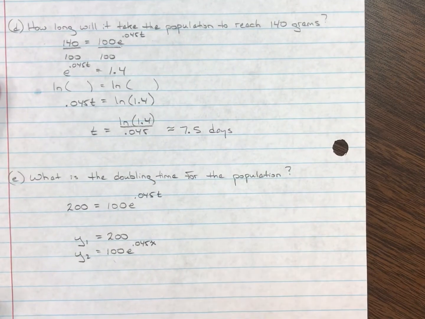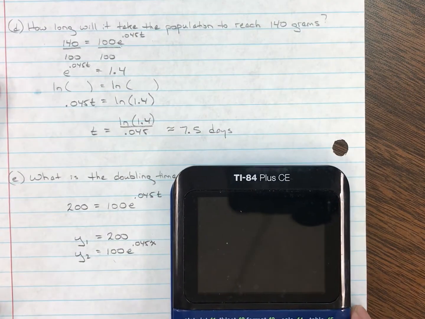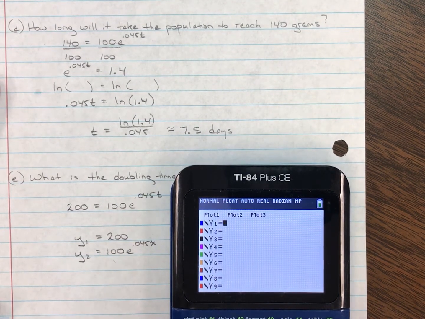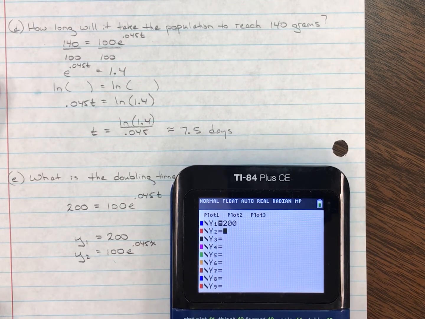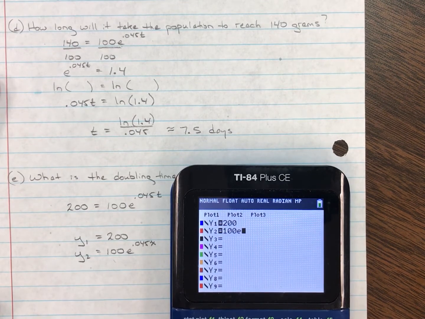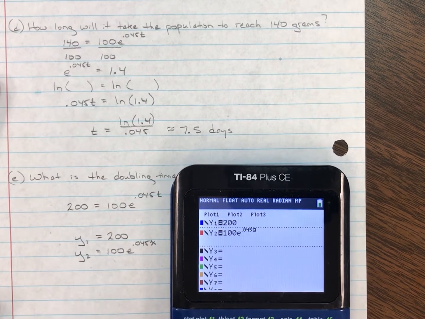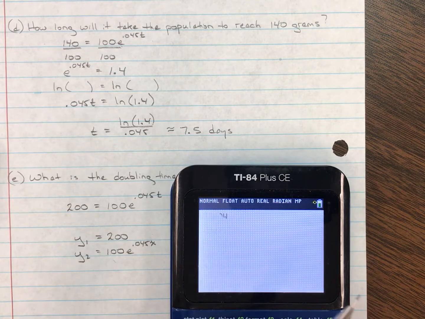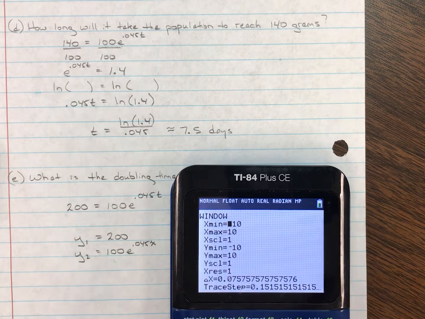I'll slide my paper over a slight bit here, get my calculator in there. Okay, y equals, I got something in here, let's get it out of there. So y1 is I want 200 to come out, y2 I want 100 times e raised to the 0.045, that's the growth rate, 4.5%, times x. Now I'm guessing my standard window is not going to work real well here. I'm starting off with an initial value of 100. I don't need to worry about negatives. X is the time in days.